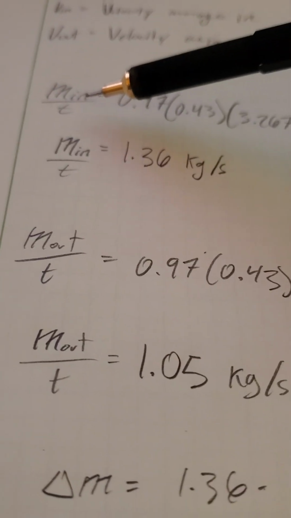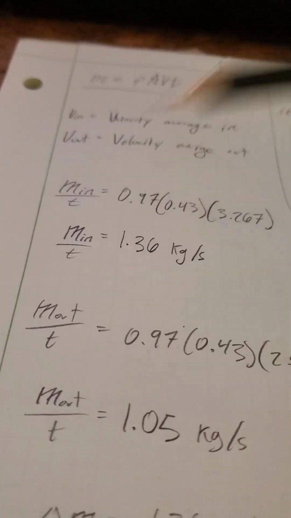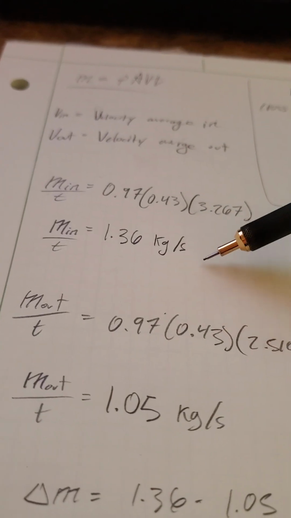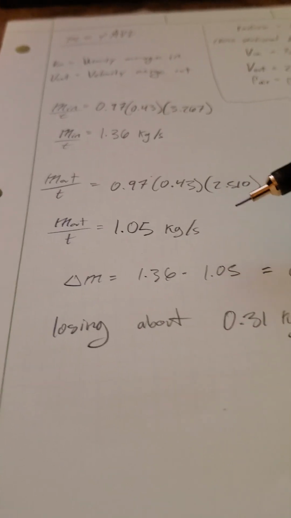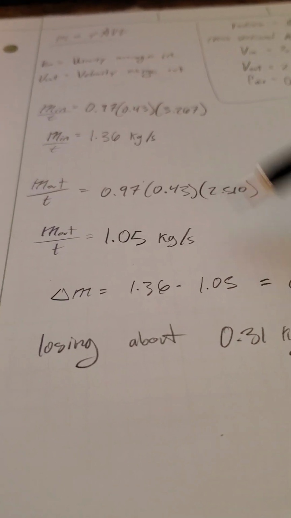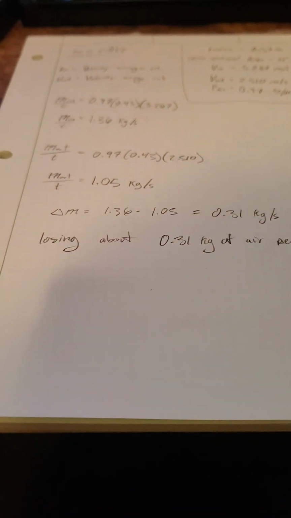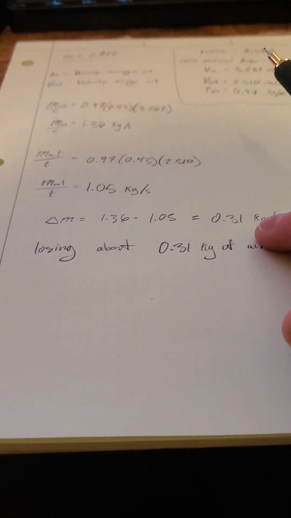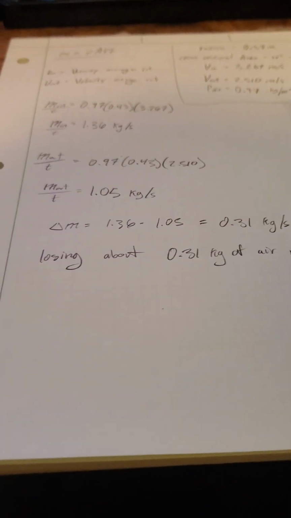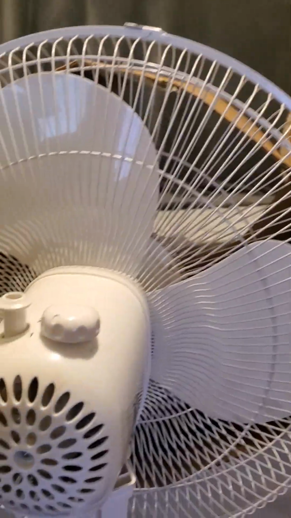So for the mass per second in is 1.36 kilograms per second. Same thing with the out, 1.05 kilograms per second. Pretty easy to subtract those two. So I'm basically losing 0.31 kilograms of air per second in my wind tunnel. So that's how I did the calculations. Pretty straightforward. Got the wind tunnel right here.